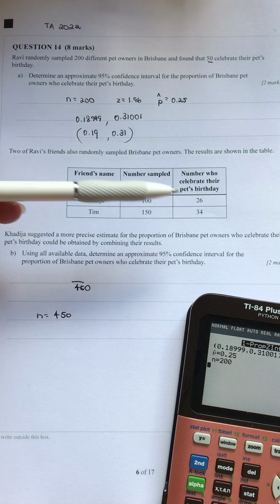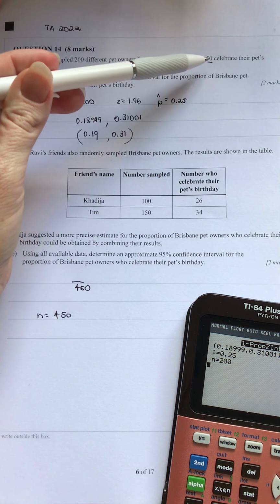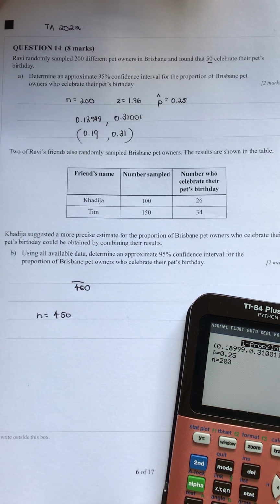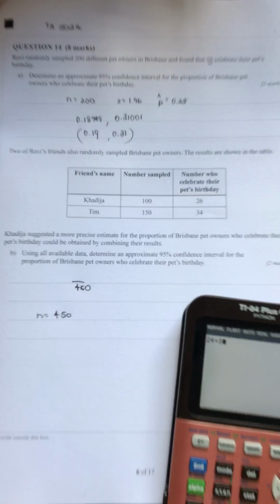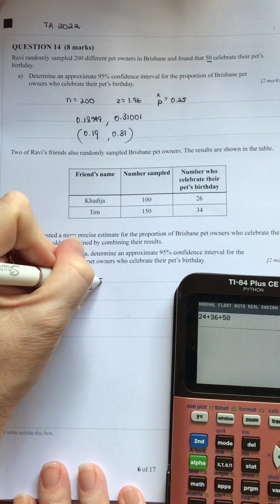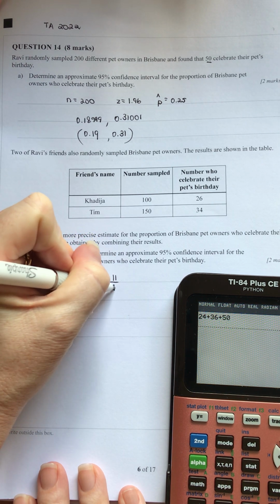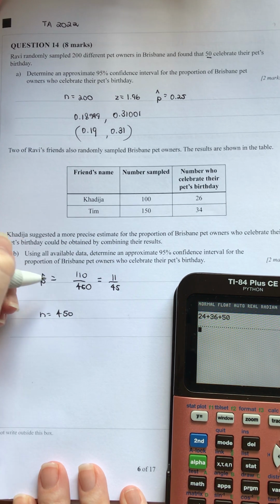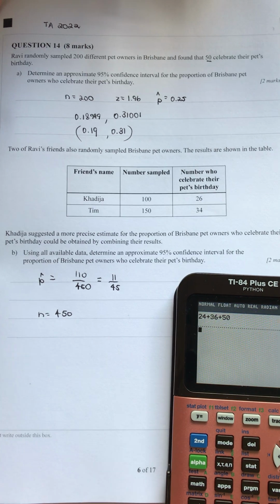And you also have those numbers, so the 24, 36, and 50 that you are then going to put together gives you 110 over 450, which you can reduce to 11 over 45 for that sample proportion, because you do need to be able to determine those when you do your solution.